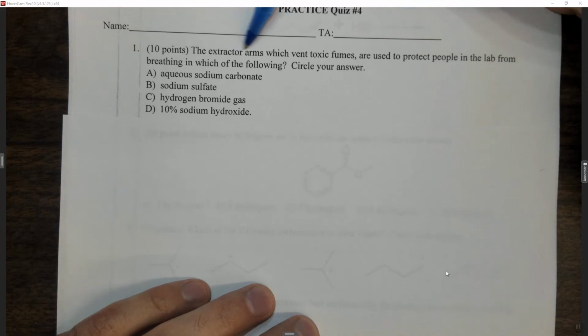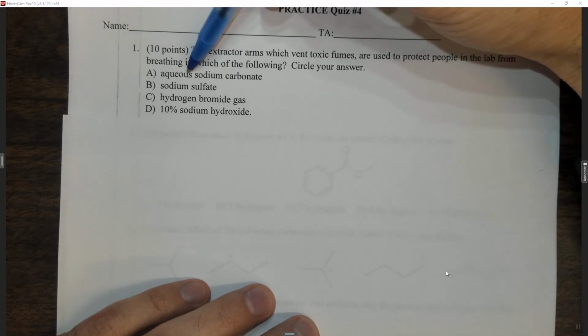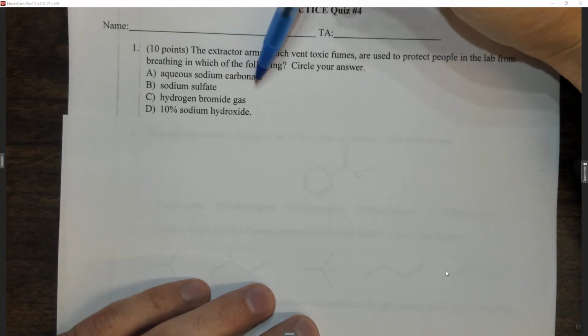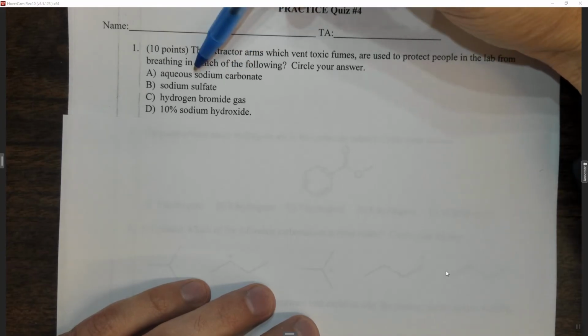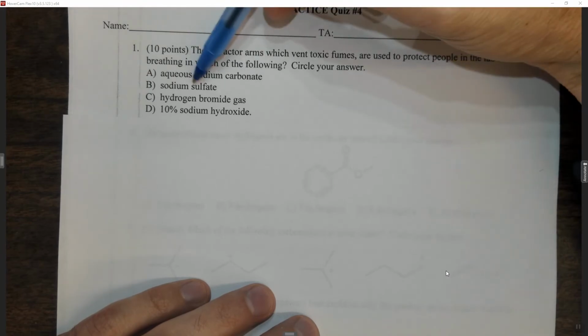Right, the first one says, the extractor arms which vent toxic fumes are used to protect people in the lab from breathing in which of the following? Circle your answer. Well, in the case of aqueous sodium carbonate, you have an ionic compound dissolved in water. That's not going to be volatile. Volatile in chemistry means easily vaporized. So this is an ionic compound dissolved in water, so not easily vaporized.